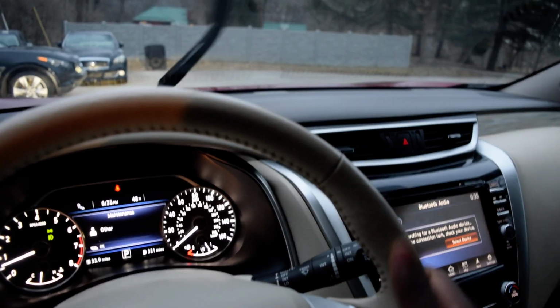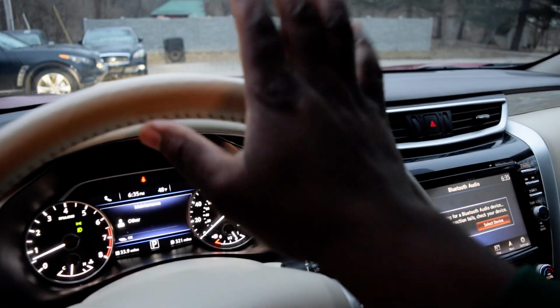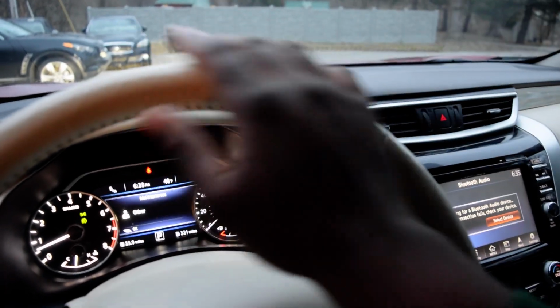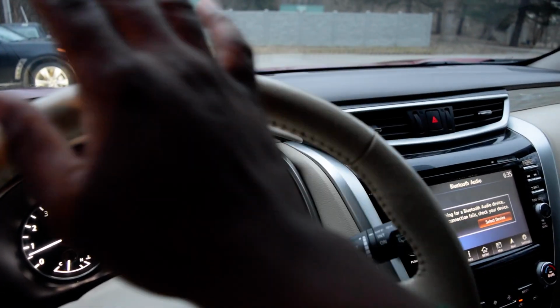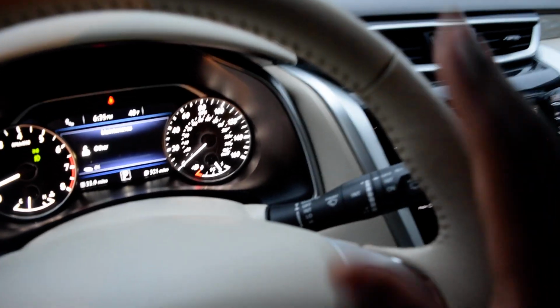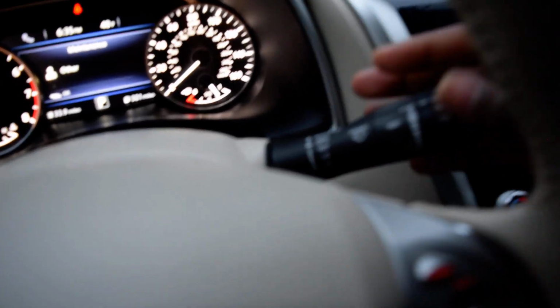I'll stop. But sometimes if you catch yourself in a good storm, the swiping, when you have it in high, it could start shaking the whole vehicle. Okay, so those are the primary things.